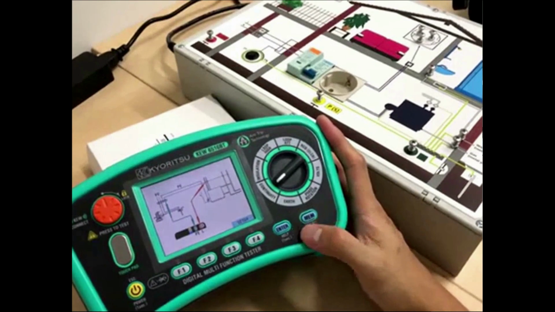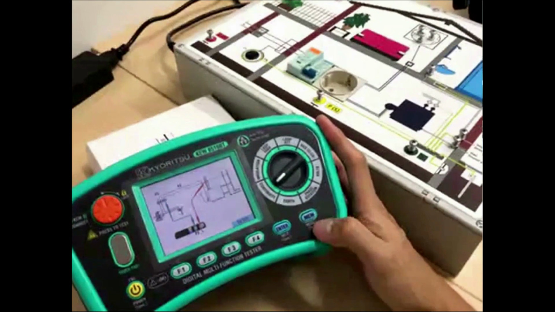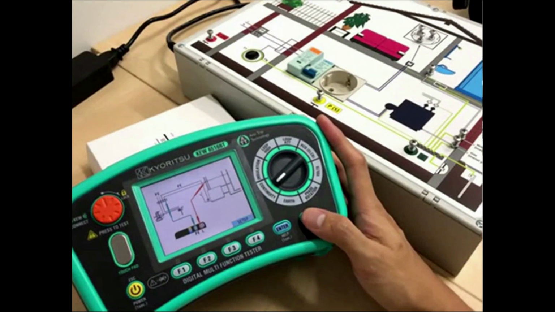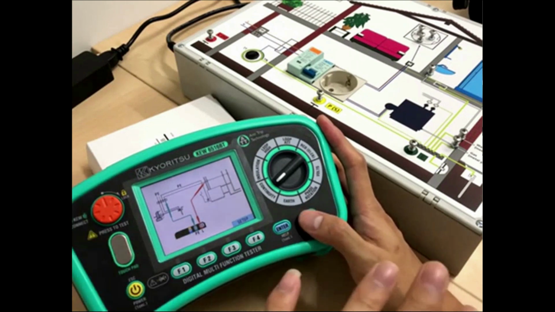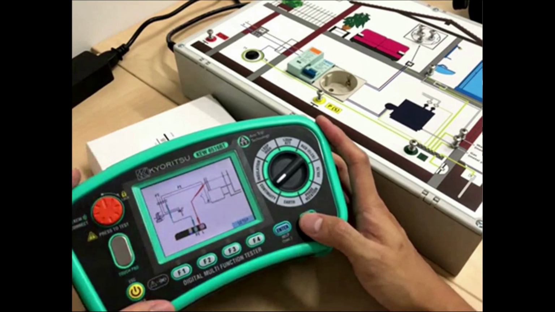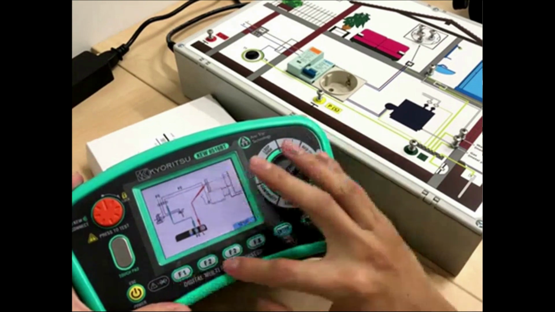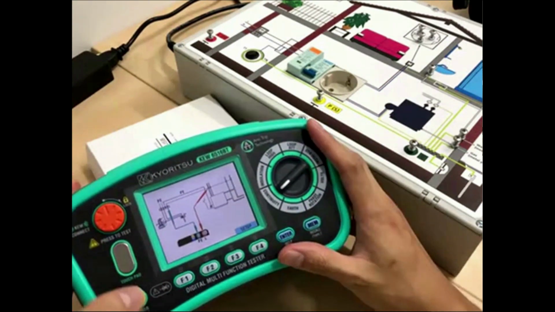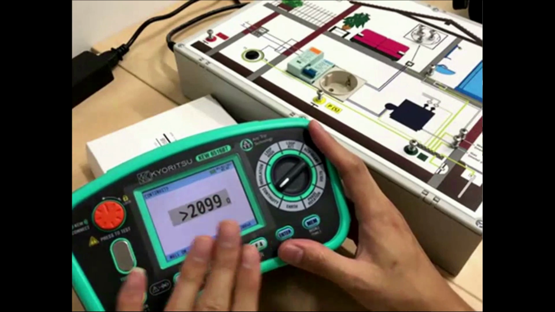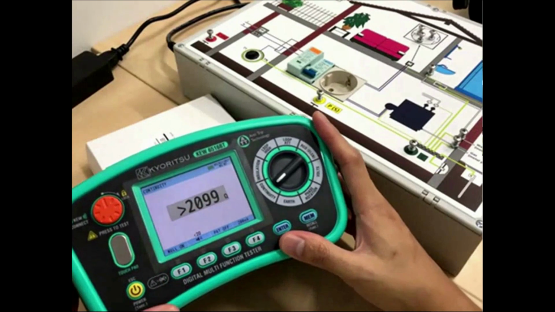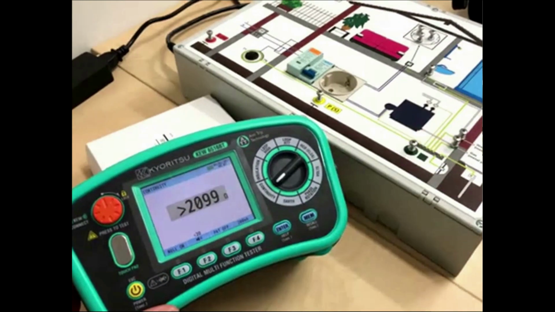Then this is memory. Memory means to record data. I will show you how to record data. Now we go to see the function key. We step backward, go to the continuity test front screen. Now you all can see.